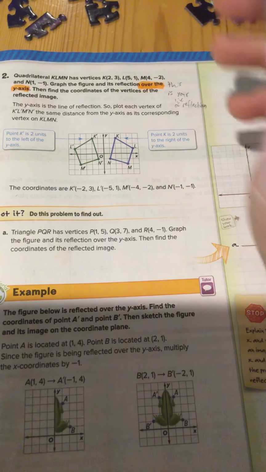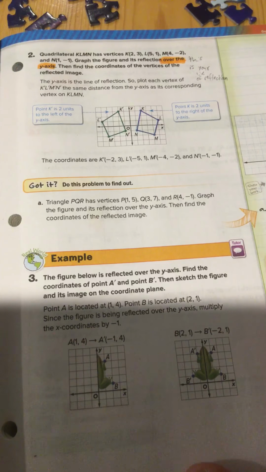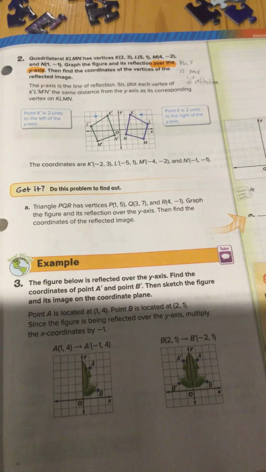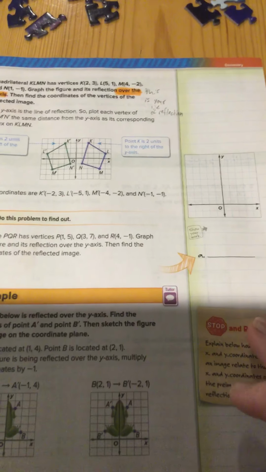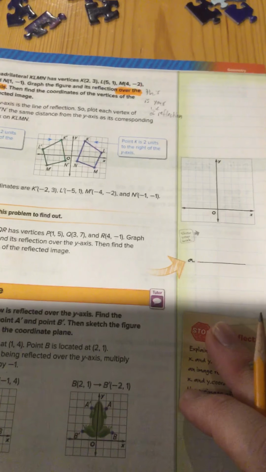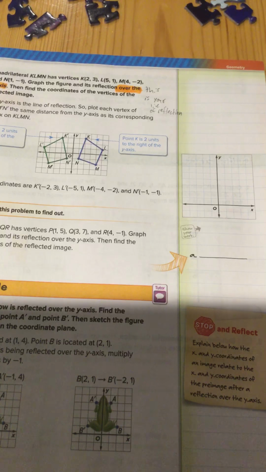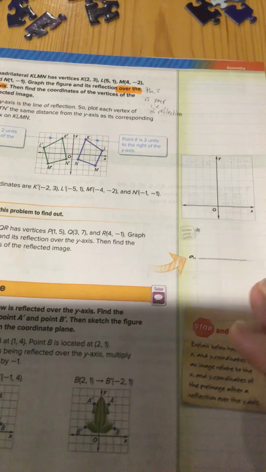All right, now we're going to try got it. So you're going to do this got it next. We're working with triangle PQR. And I just realized on the last lesson there was a graph over here and I did not see it. I don't know how I didn't see it, but now I have a graph. I'm going to use that graph. It'll help me a lot.